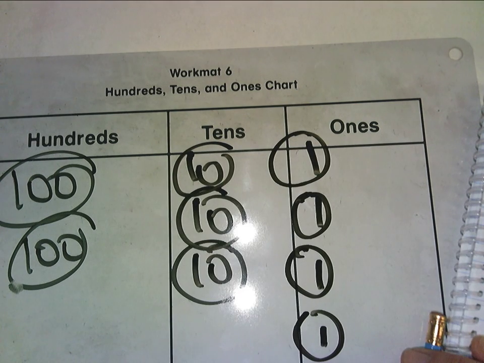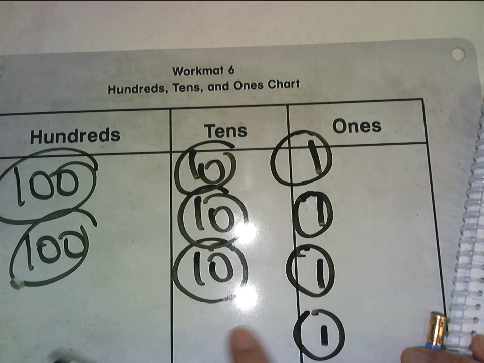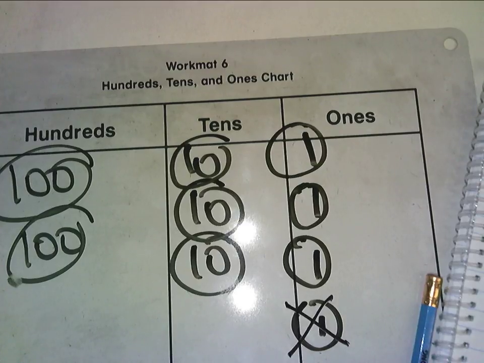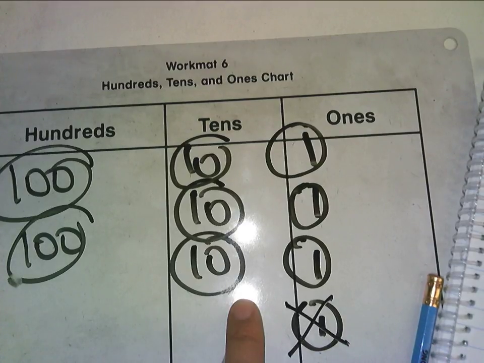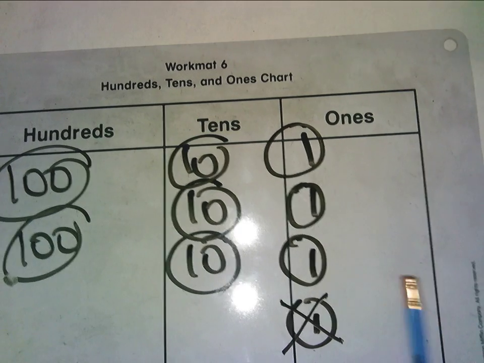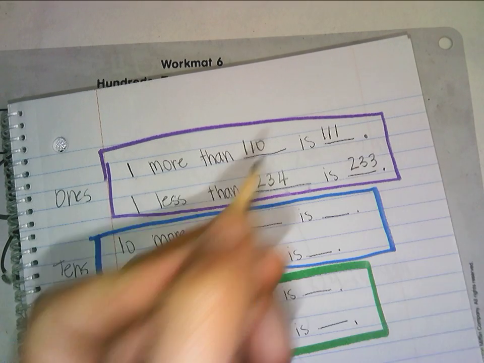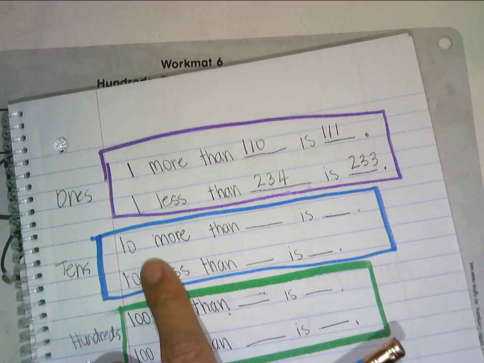Okay? So if I have 200s, 3 10s, 4 1s, and I'm doing 1 less, meaning I need to take away, because less means you take away. So I would cross this off, and then I can look what's in my place value chart. 200s, 3 10s, 3 1s. So that would make it 233. 233.